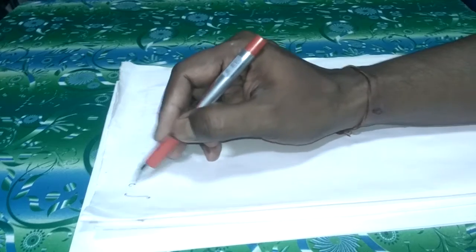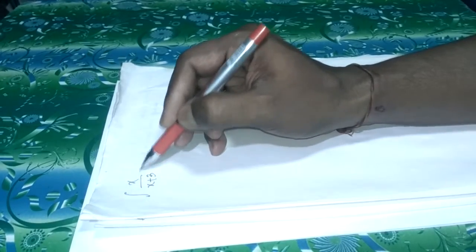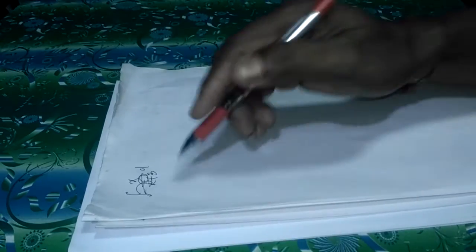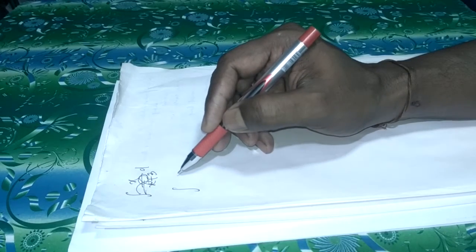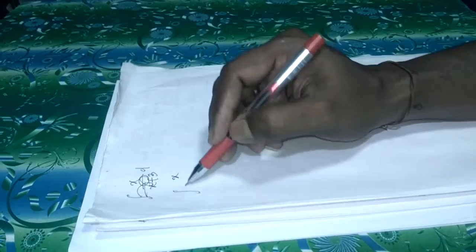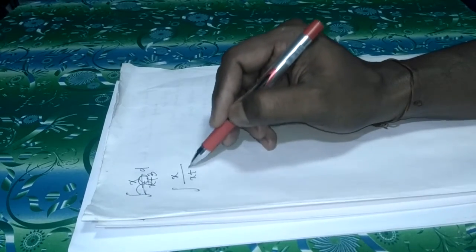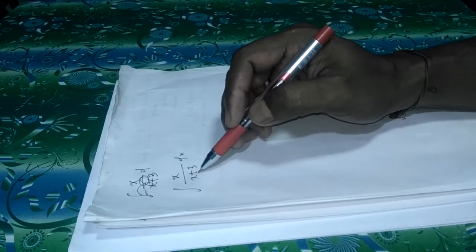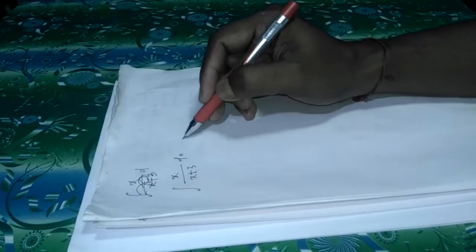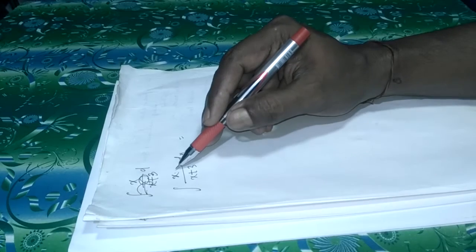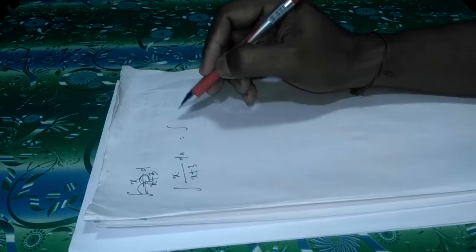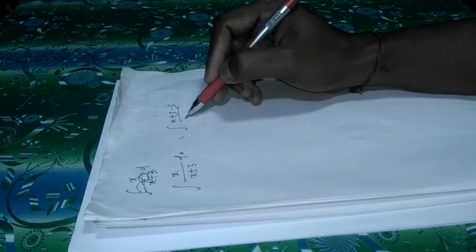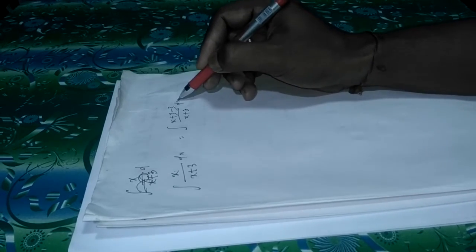So x by x plus 3 into dx. What is the integration? How can we calculate it? The integration has no division formula. This is numerator over denominator. So in the numerator we add plus 3 and minus 3: x plus 3 minus 3 over x plus 3 into dx.